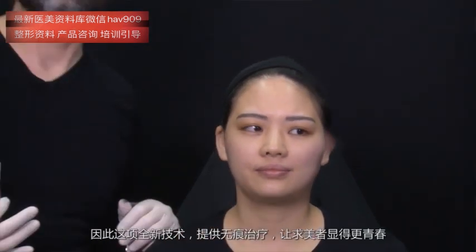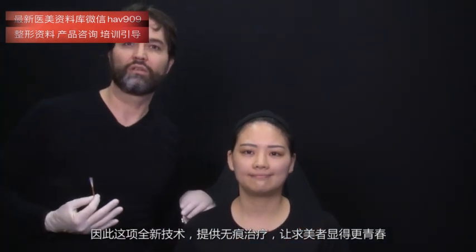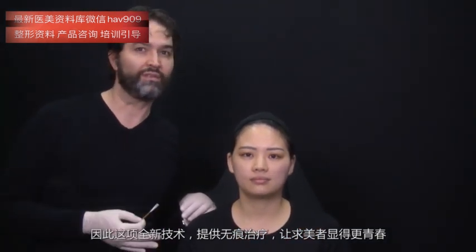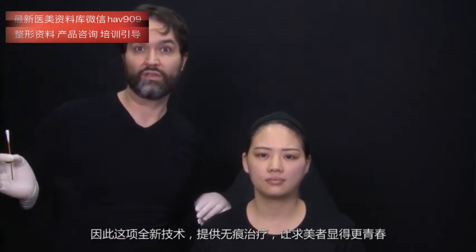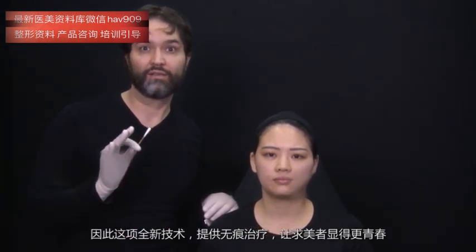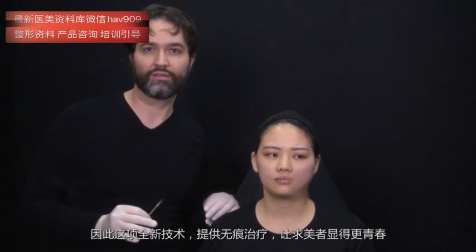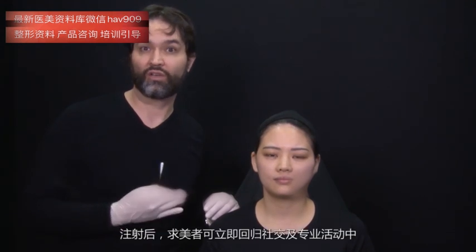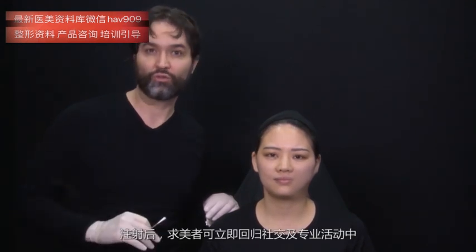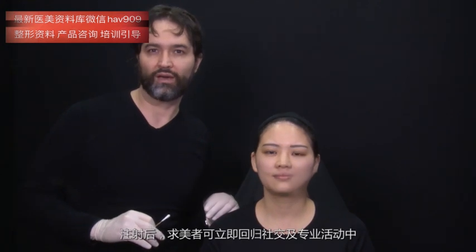So this is the new technology, giving a treatment, making the patient look younger and with no presence of treatment. She can go immediately to her social and professional activities.